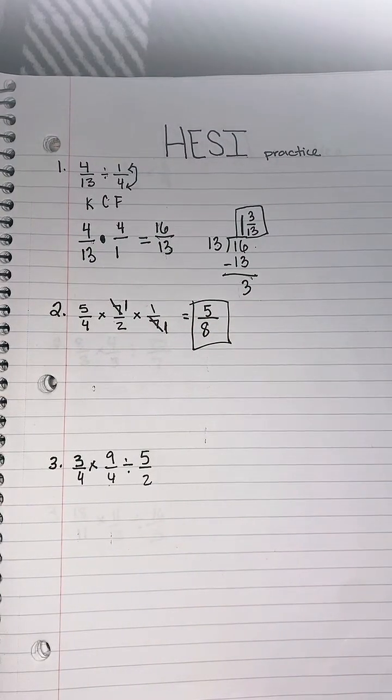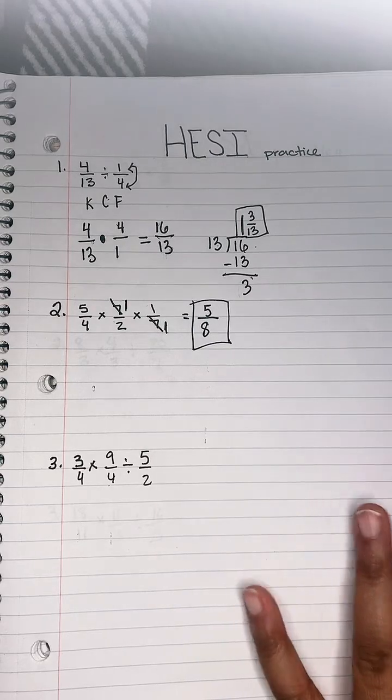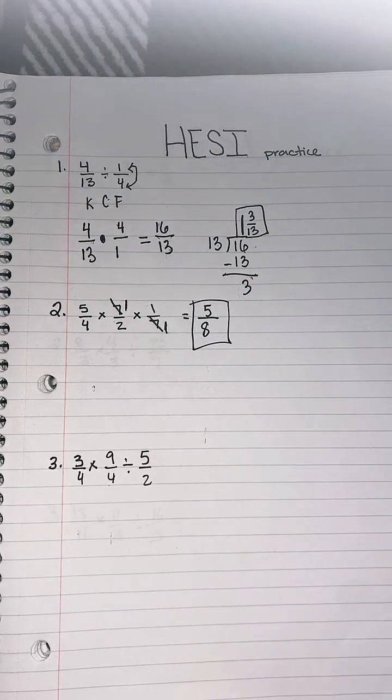What is the HESI? It's like healthcare. I don't know what it stands for, but it's basically for some nursing programs, respiratory programs, medical field programs that require this test.